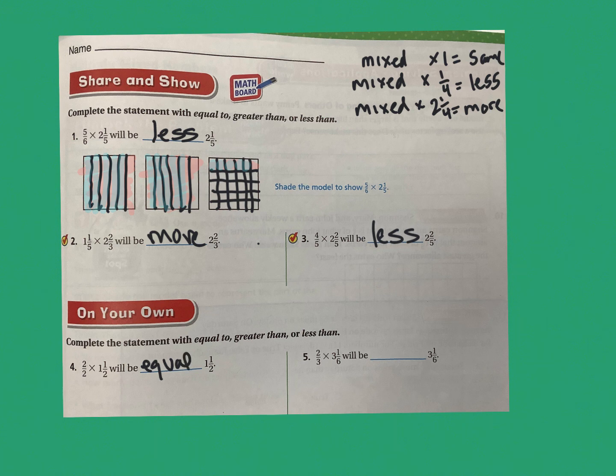Okay, and then finally, this example, I have this mixed number. I'm multiplying it by a proper fraction, 2/3. It's less than 1 because it's a proper fraction. So a mixed number times a proper fraction means my product is going to be less than the factor 3 1/6. I hope I explained that okay.